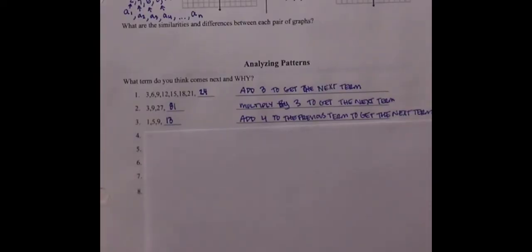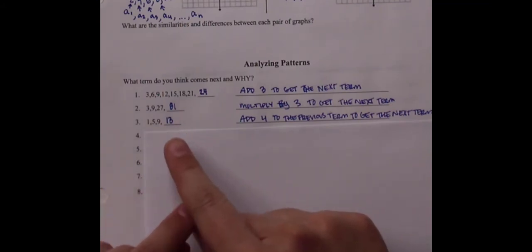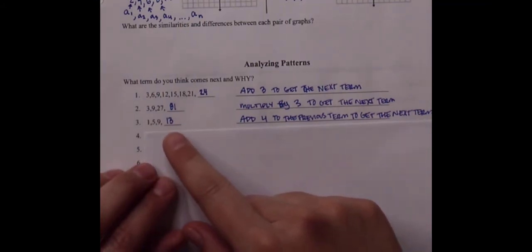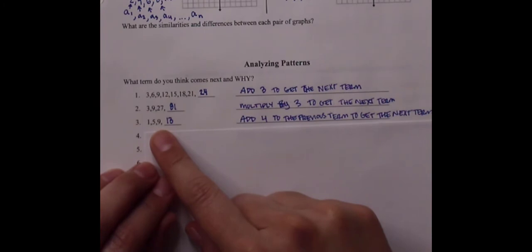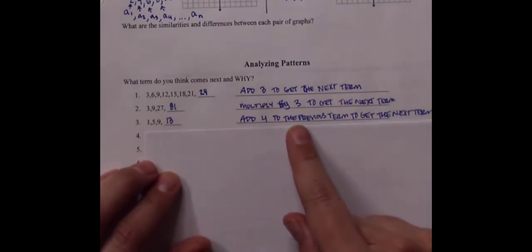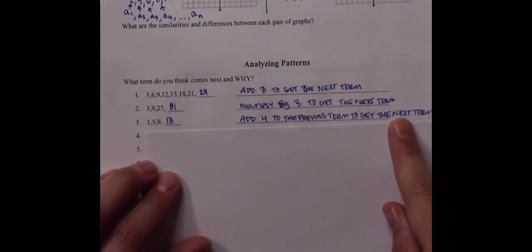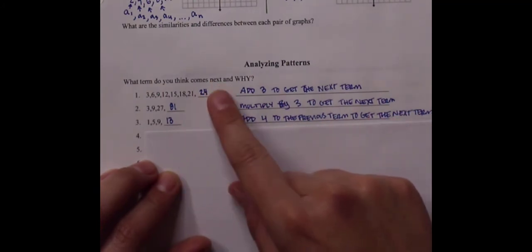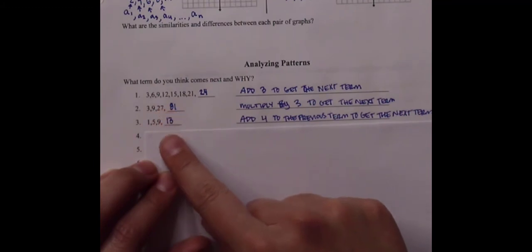Okay, so let's see what you came up with. For number 3, did you get 13? The pattern here was that you take the previous term and you add 4. So I just was a little bit more specific with what I wrote. I said add 4 to the previous term to get the next term. But that's everything that was happening before. We were doing something to the previous term to get the next term.